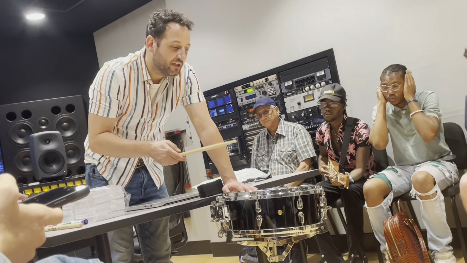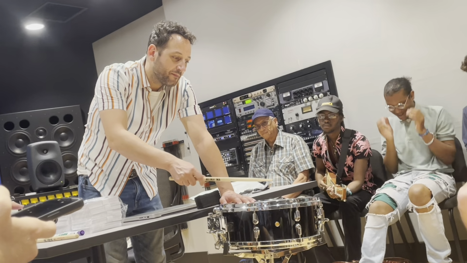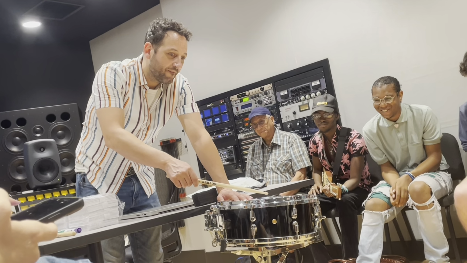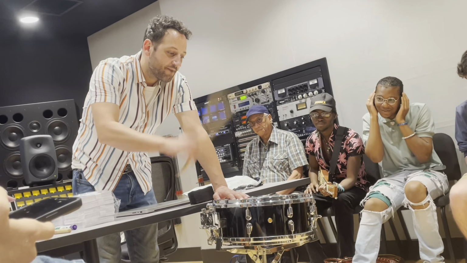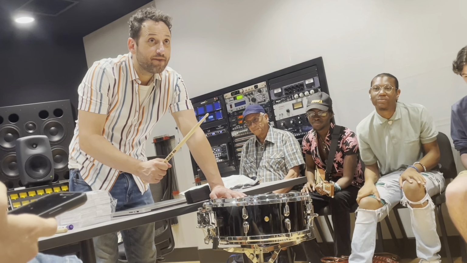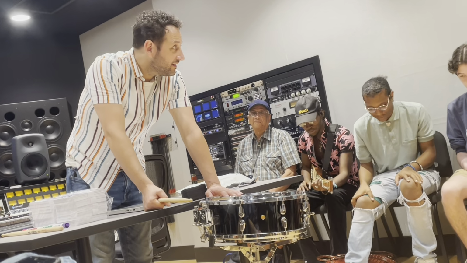Control room B. And that's it. Yeah, man. And that's the drum.